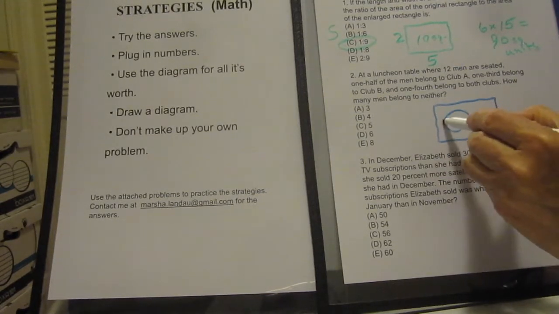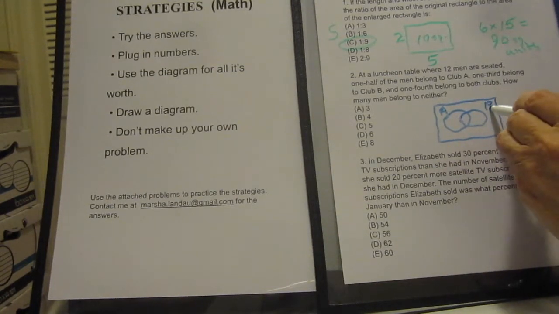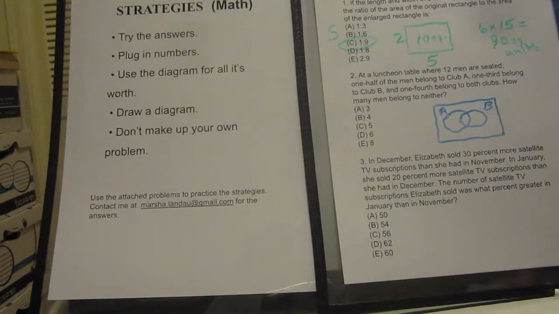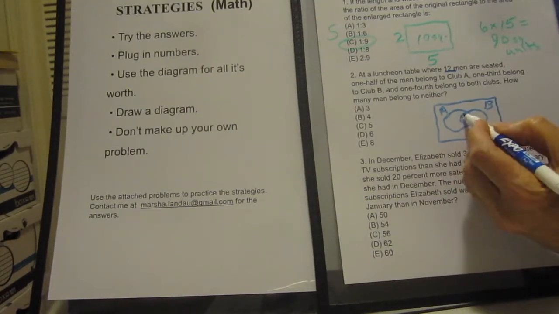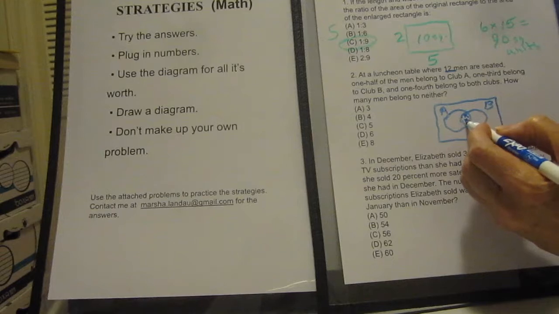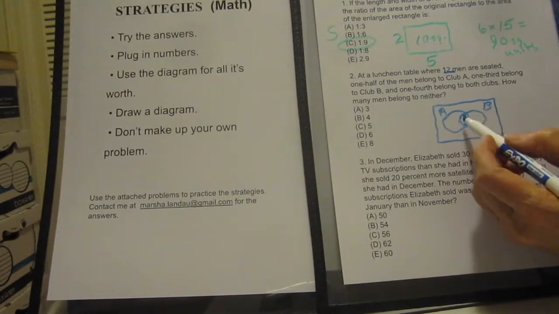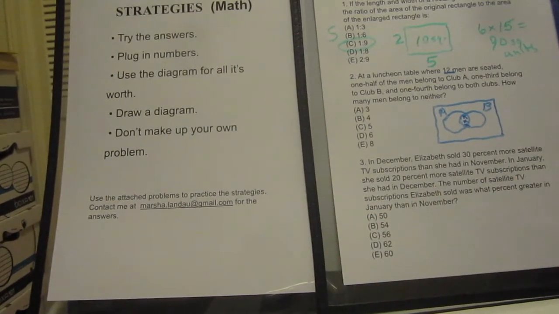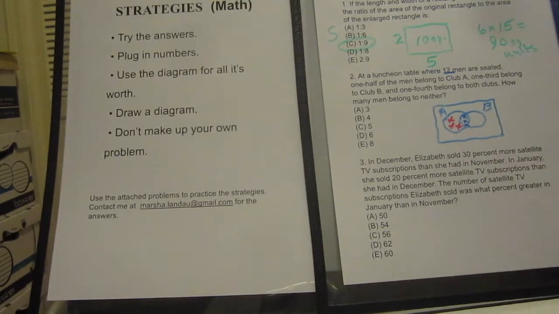I have Club A and Club B, and they do intersect. I know there are 12 men altogether. Half are in A, 1/3 are in B, 1/4 belong to both clubs. Aha! 1/4 of 12 is 3, so there are 3 guys in here: 1, 2, 3. Half the men belong to Club A. Half of 12 is 6. 3 are accounted for, so I need 3 more over here. So 1, 2, 3 are in A but not in B.